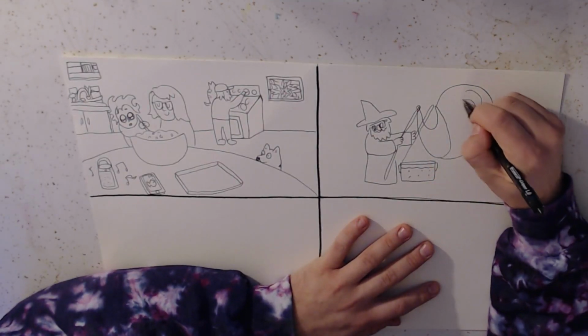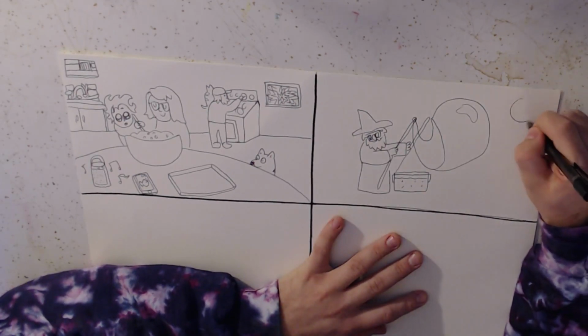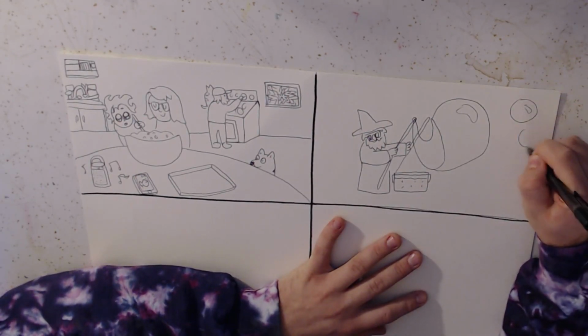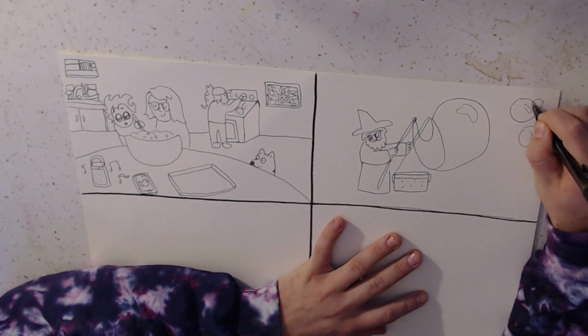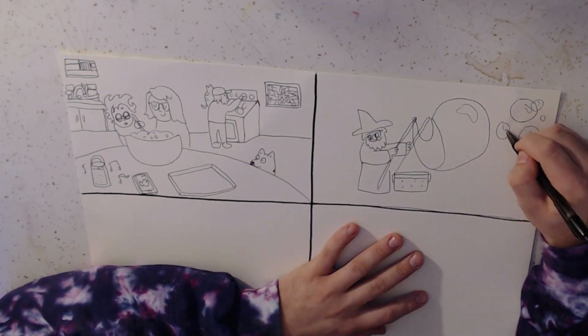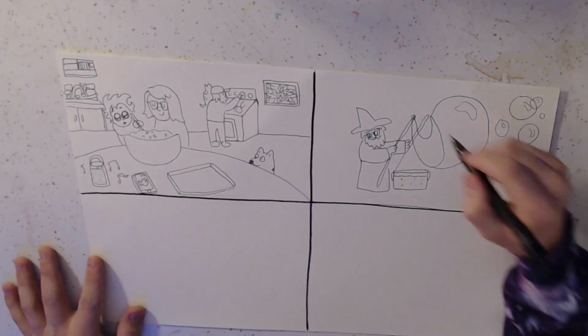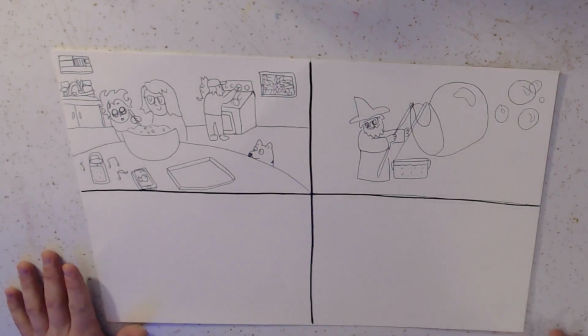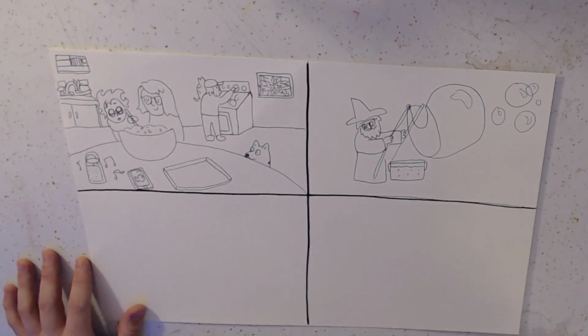What is that? Bubbles. We love making giant bubbles, just like this one. It's something that we do as a family.